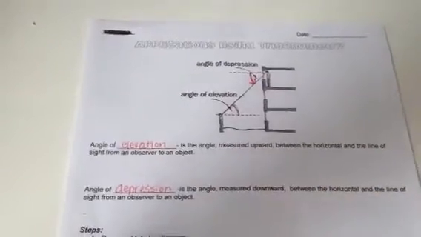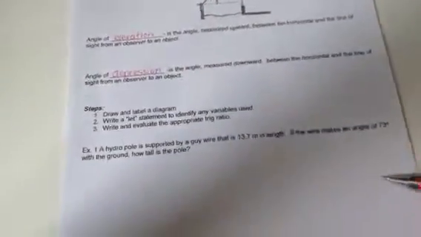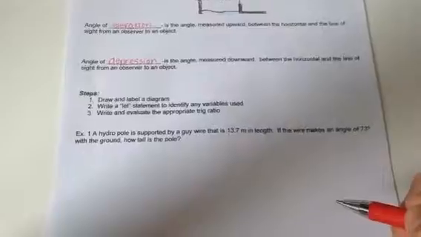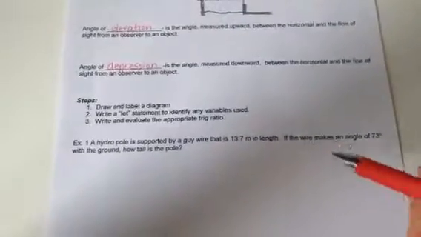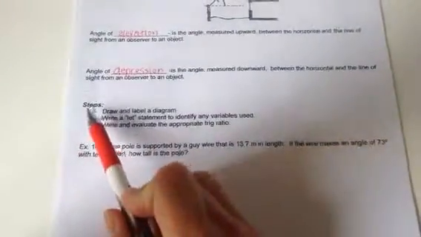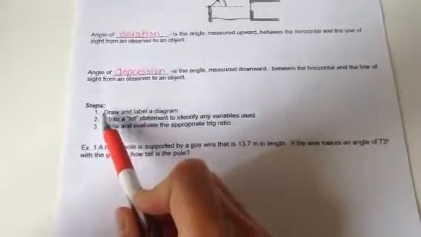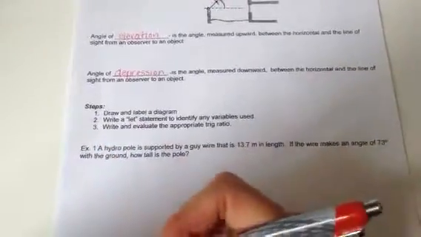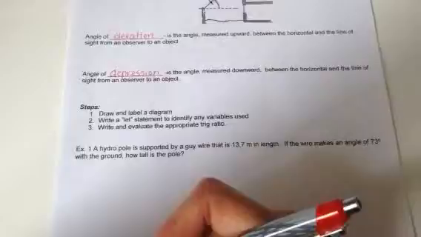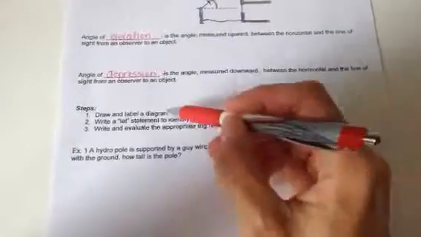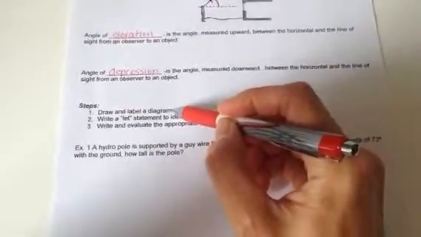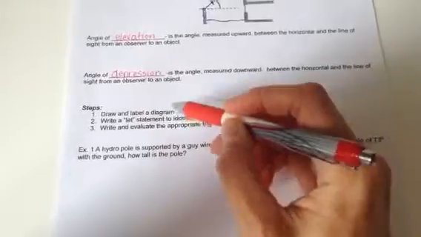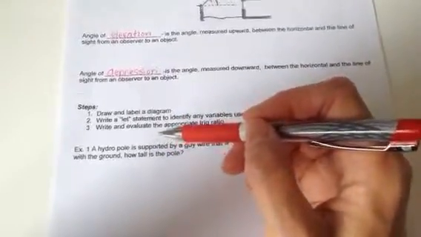Okay, so for the first example, when you're doing word problems, it's very important that you follow these 3 steps. Step 1 is you want to draw and label a diagram. On a test or an assignment, you would be given marks for this. So don't forget to draw and label your diagram, then I can see what you're working off of.